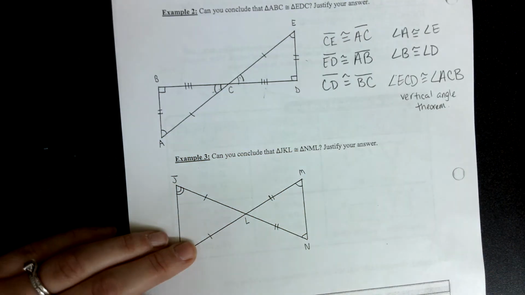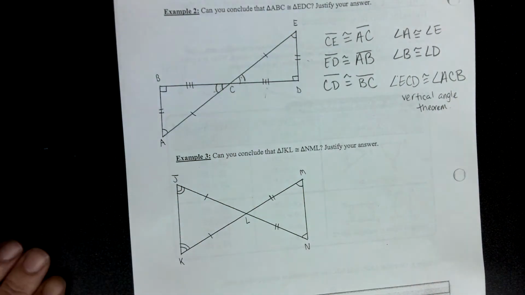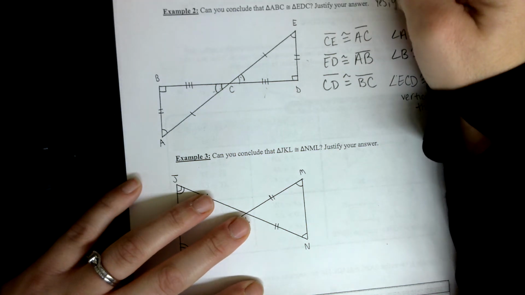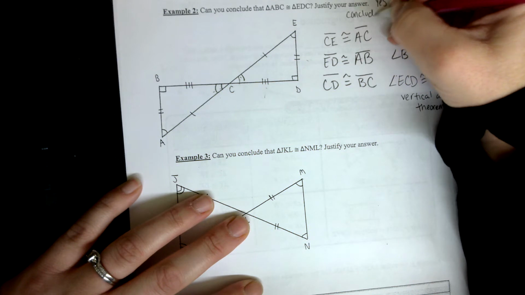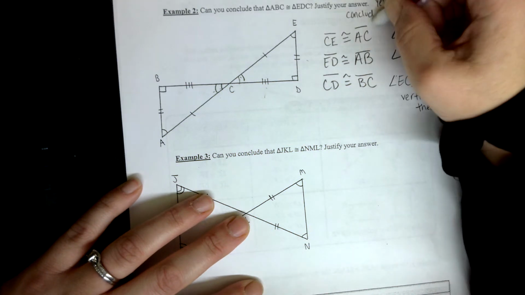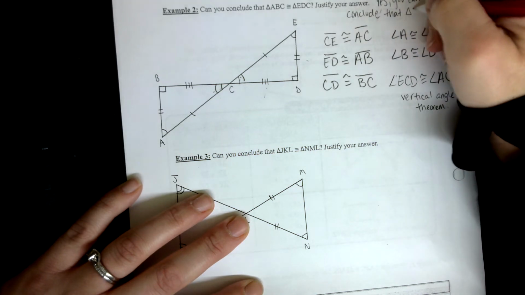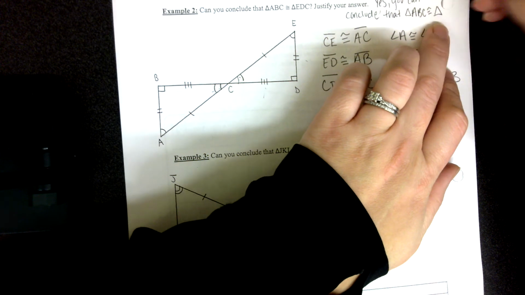So then the answer is yes. You can conclude that triangle ABC is congruent to triangle EDC.